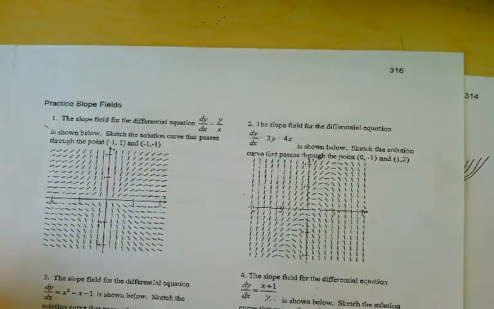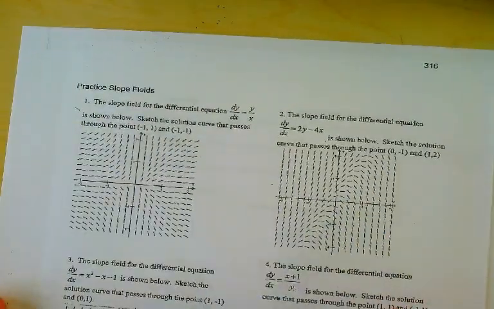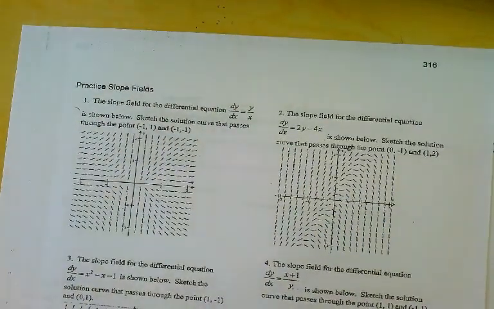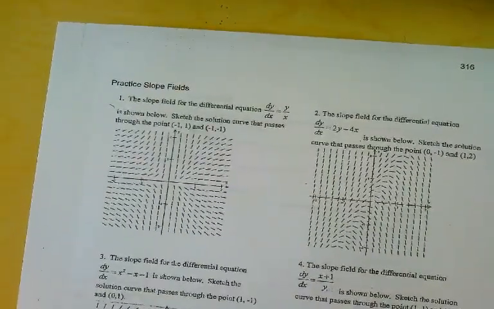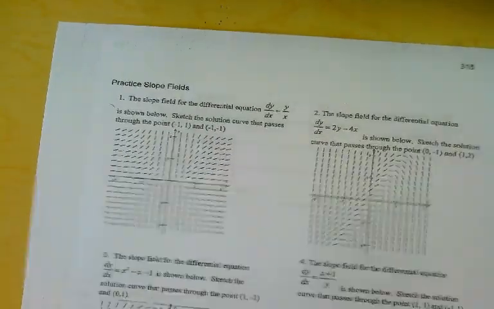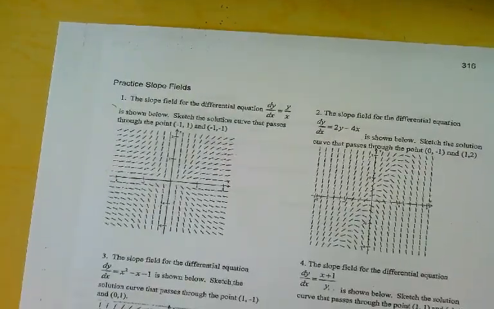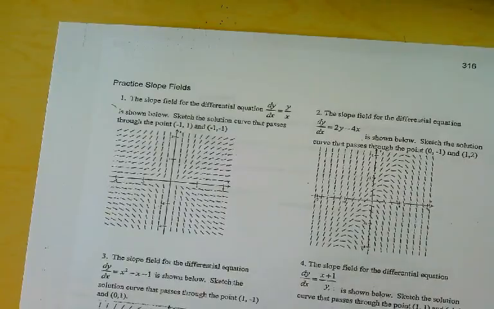So flip the page. It'll give you a second to just go through these practice slope fields. You're just drawing in what you think is a solution. So I'll give you a minute to do that, and then we'll practice some more here. But take a minute and try to draw a sketch through each of those differential equations.